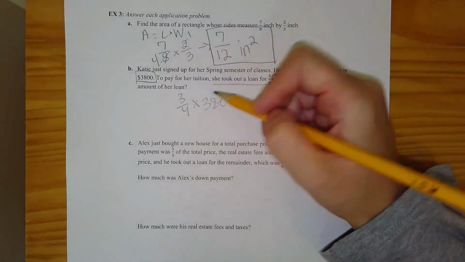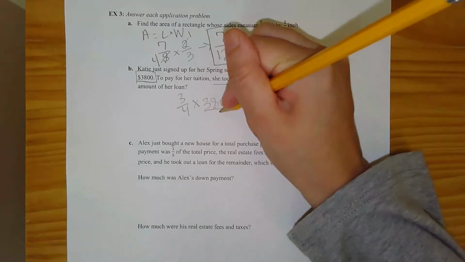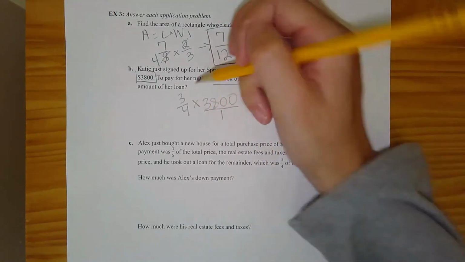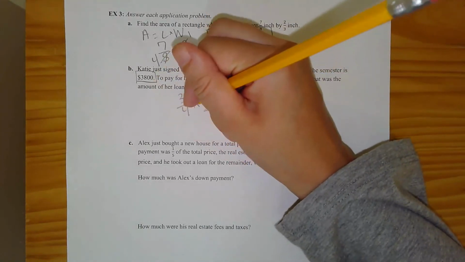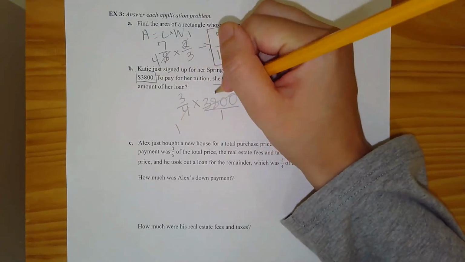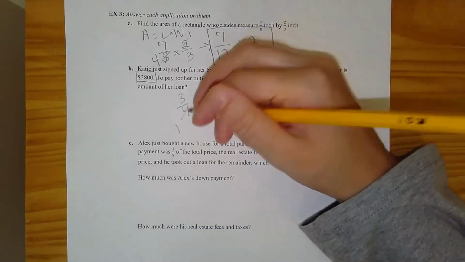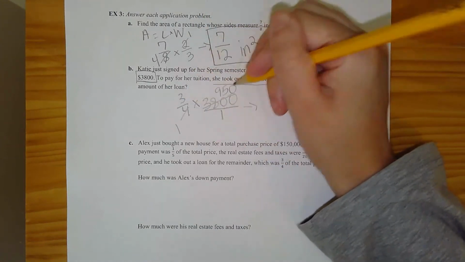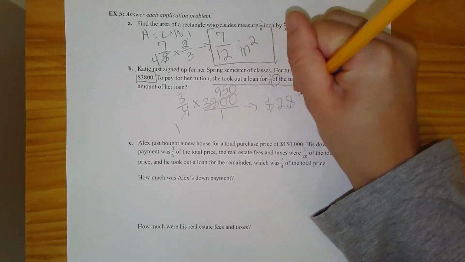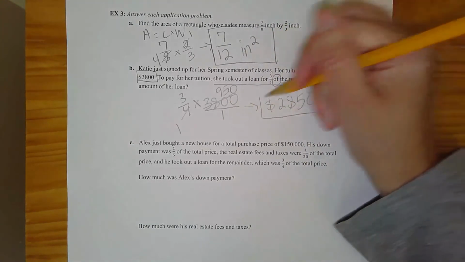Alright, so I'm doing 3/4 times 3,800. If it helps at all, 3,800 is 3,800 over 1. I can simplify my 4 and 3,800. They're both divisible by 4. Or I can do 2 twice. So if I divide by 4, I'll get 1. 3,800 divided by 4 is 950. Then multiplying straight across, I'll do 3 times 950 and get 2,850 over 1, which was $2,850.